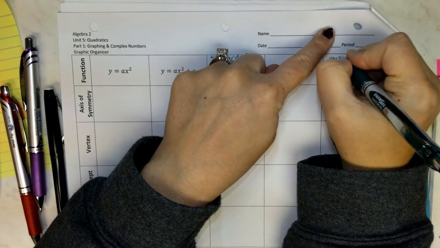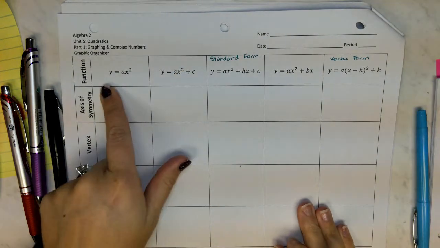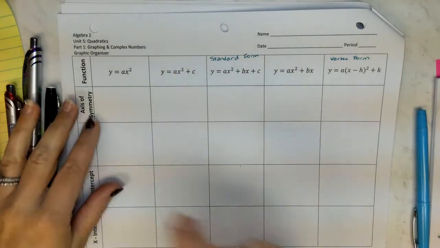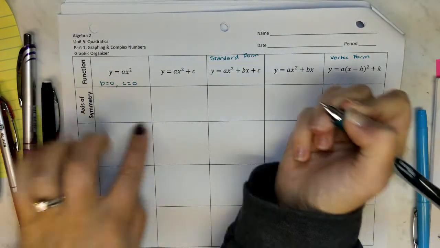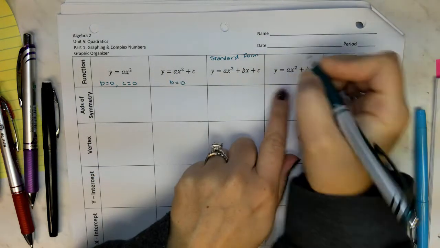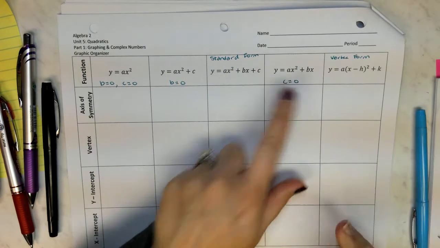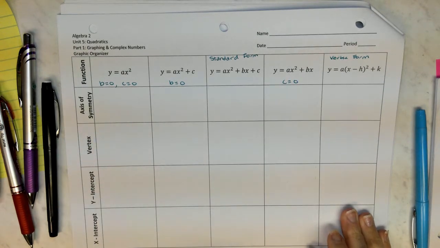Over here we have vertex form. And then here you have different versions of standard form. So here we'll have b is equal to 0 and c is equal to 0. Here we just have b is equal to 0. Here you have just c is equal to 0. So what this tells you is that these are kind of your shortcuts, but I want you to be able to recognize things.